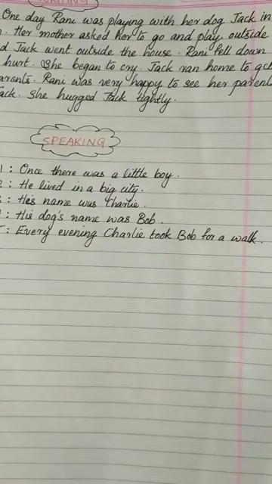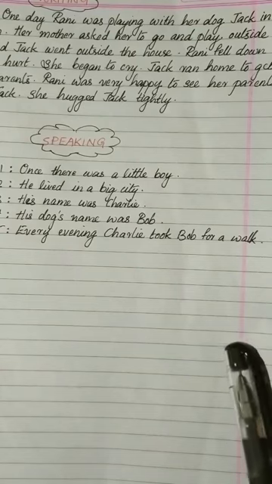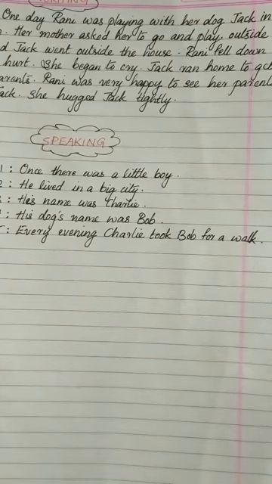During our evening class, you need not write this in your notebook. This is a speaking exercise. Okay, so you need not write in your notebook. We can do it from class.